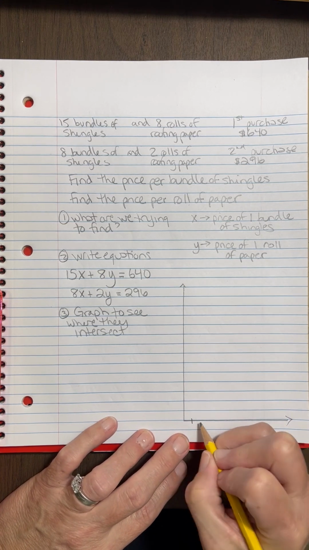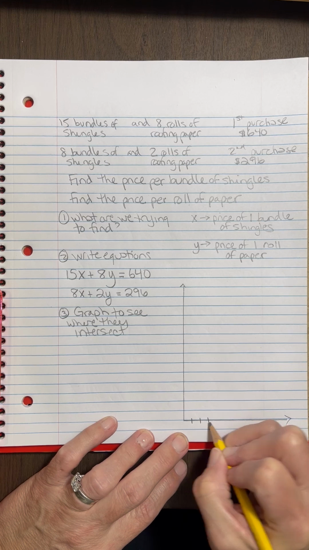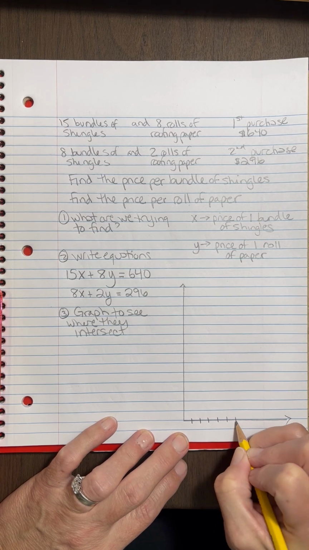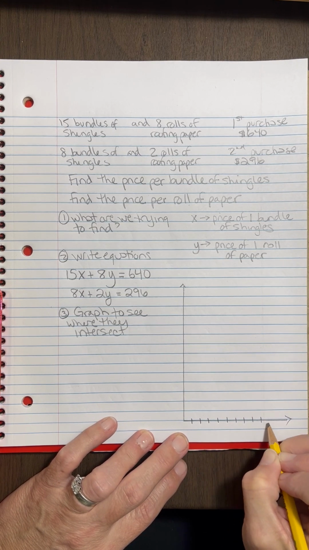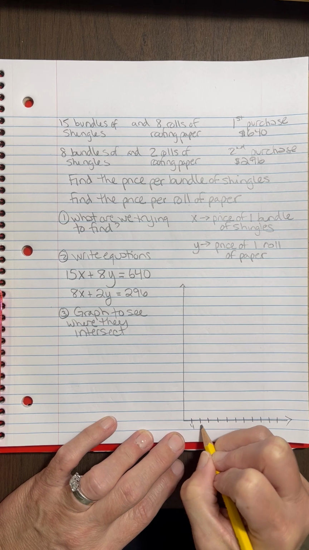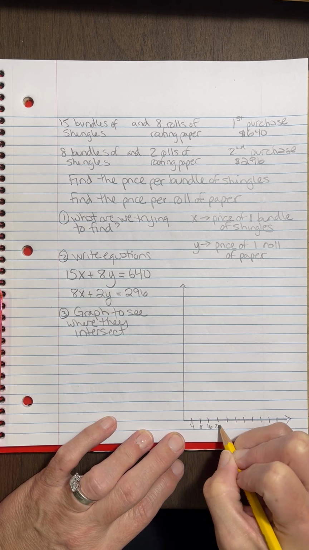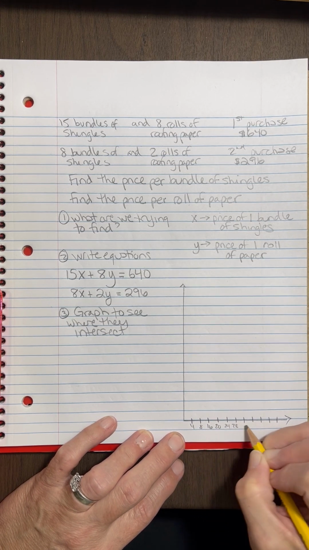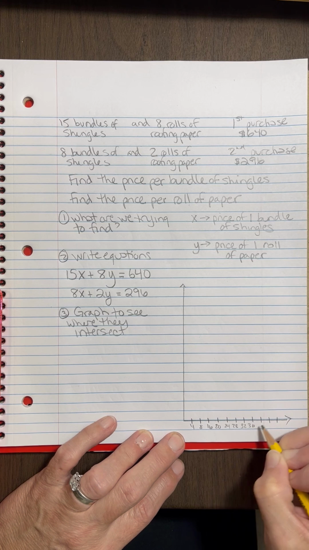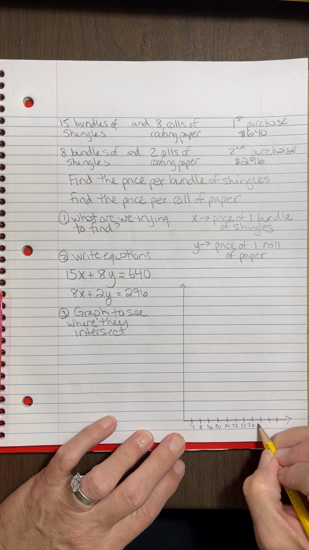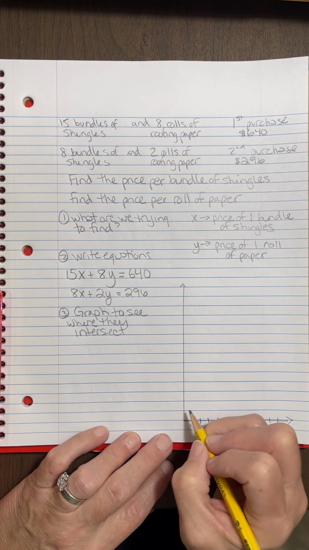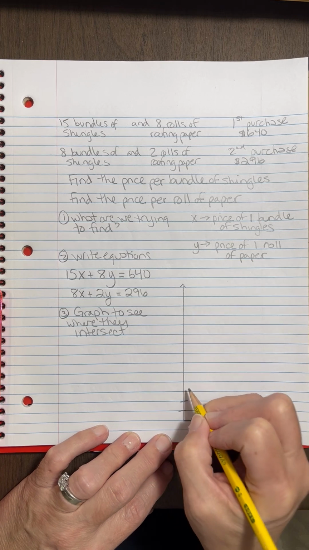Okay, down here I'm going to count by 4s. Four, 8, 12, 16, 20, 24, 28, 32, 36, 40. And here I'm going to count by 20s.